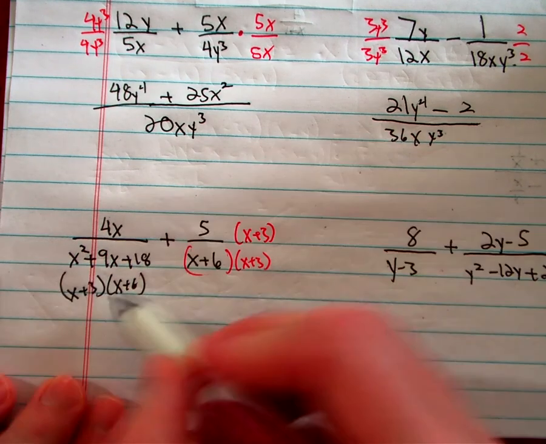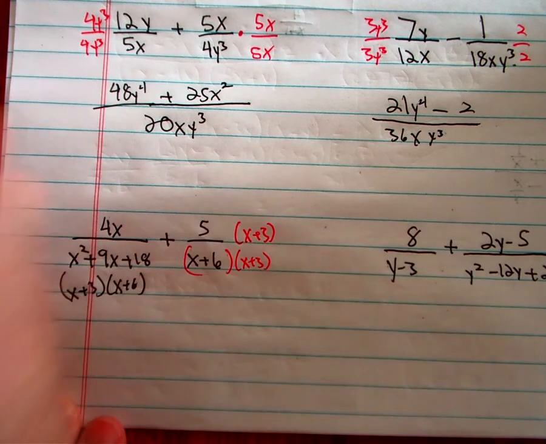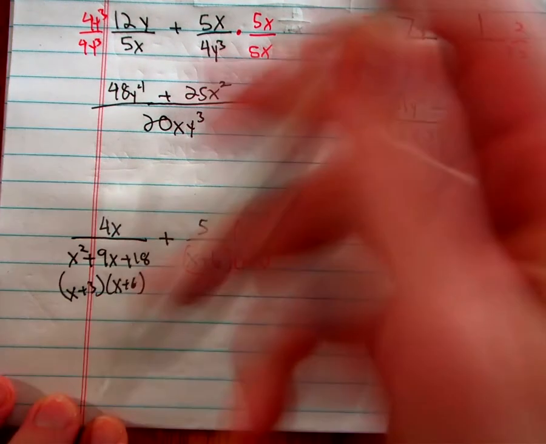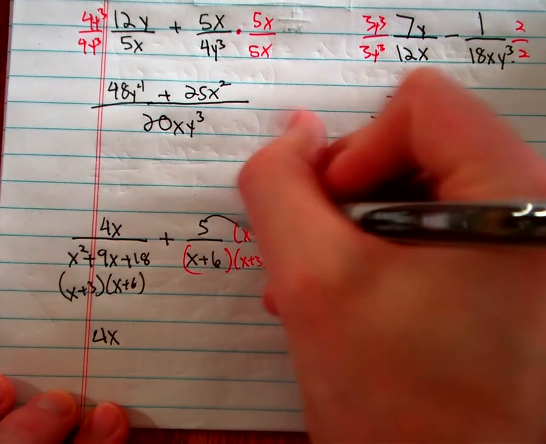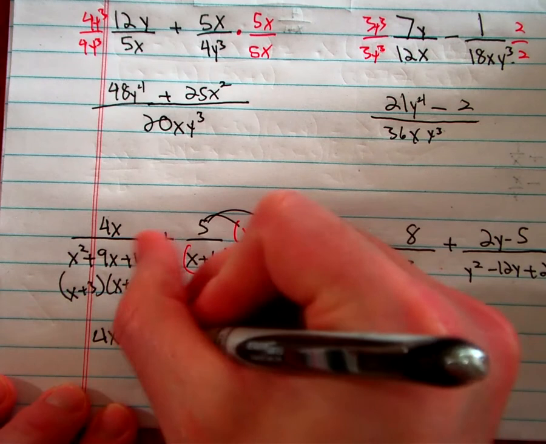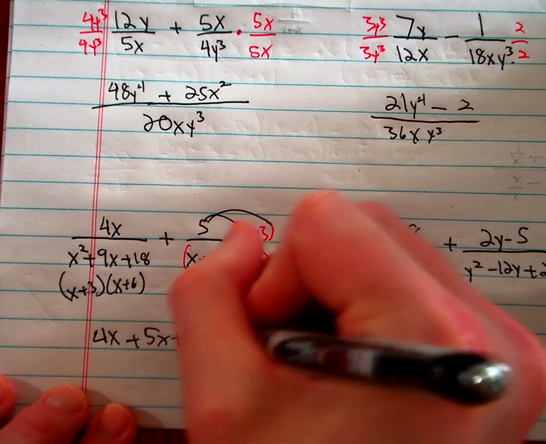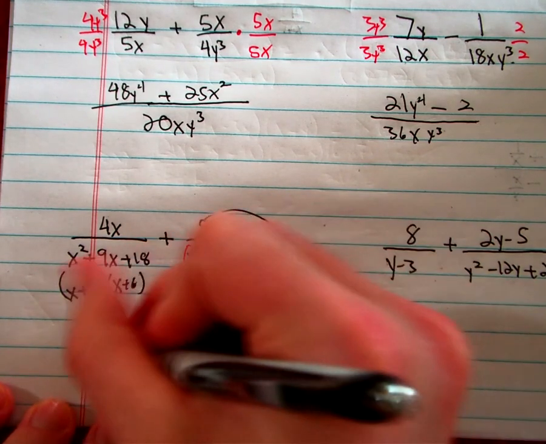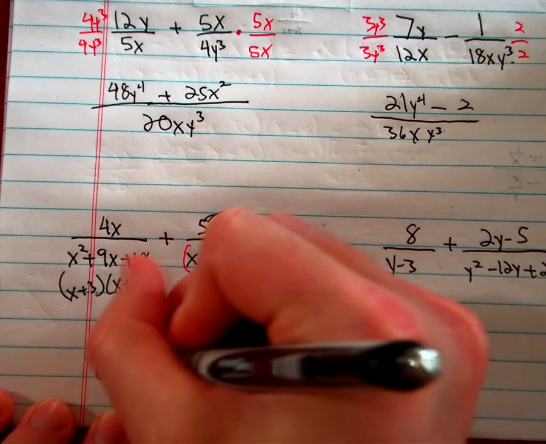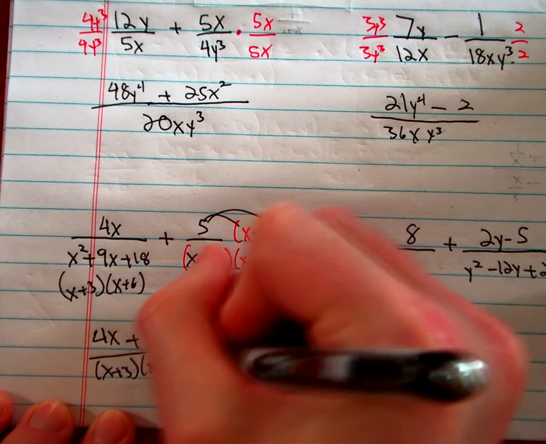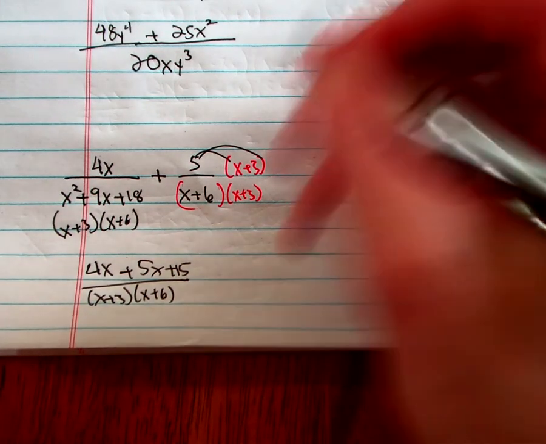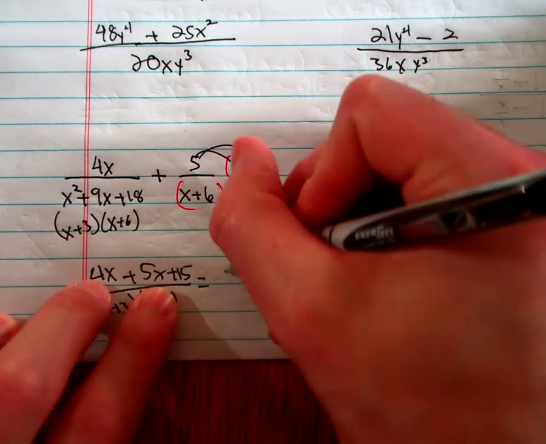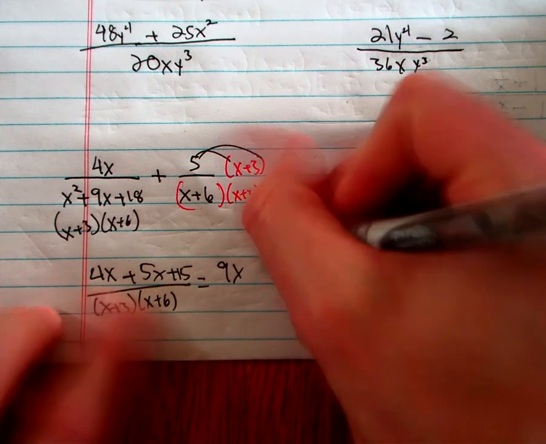Didn't need to do anything over here, so that's already just going to be 4x. 5x plus 15 over x plus 3, x plus 6. And that's going to be 9x.